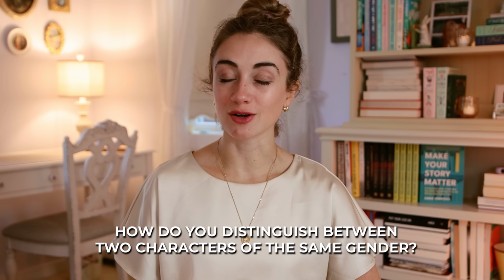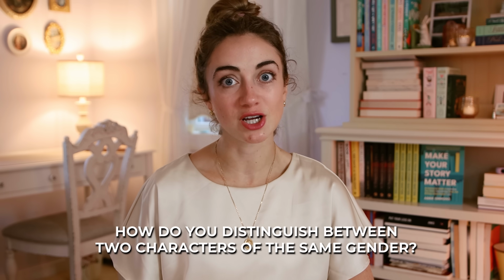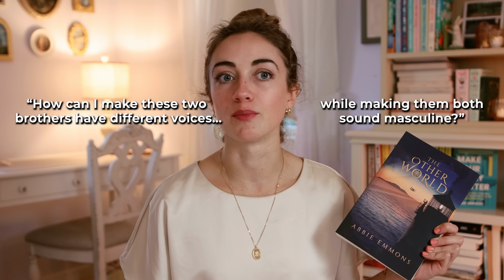But at the start of the book, these two voices feel very distinct, very different from each other because their worldviews are total opposites. There's also built-in polarity here because one character is male, one character is female. And that usually helps to create contrast between two voices. But that begs the question, how do you distinguish between two character voices when you're writing two characters of the same gender? Which brings me to an example from my other book, The Other World. When I wrote this book, I knew I was going to have 3 points of view, 1 female character, 2 male characters who are brothers, and I asked myself, okay, how can I make these 2 brothers have distinctly different voices while making them both sound masculine?